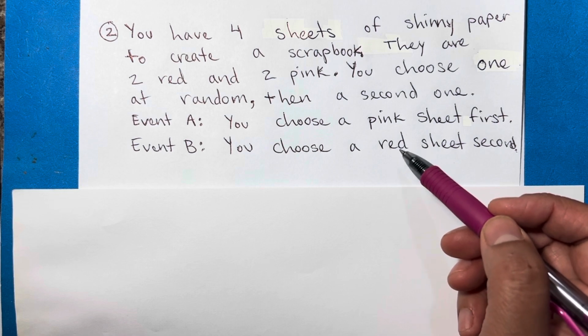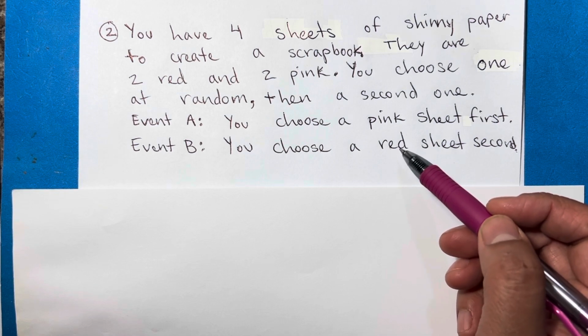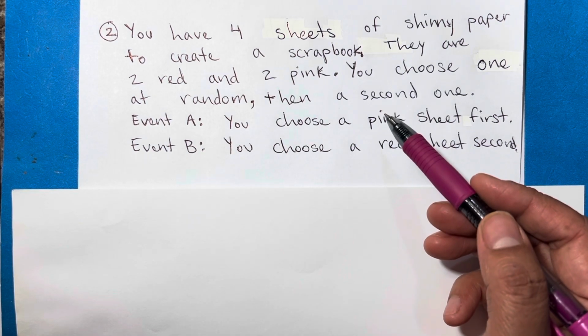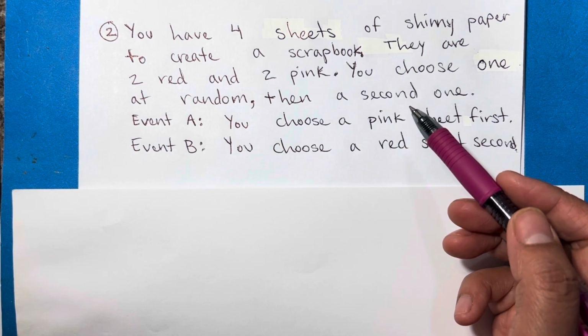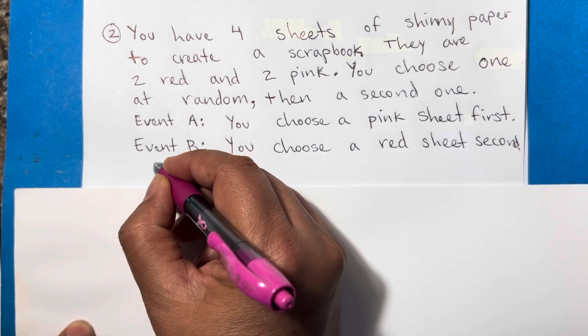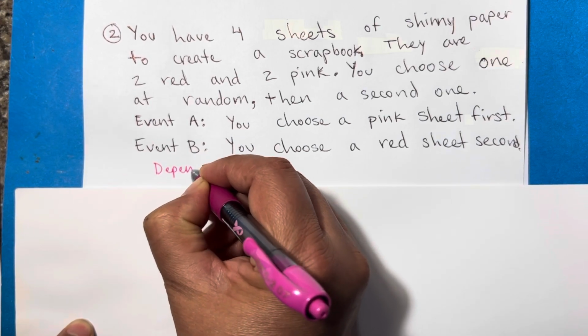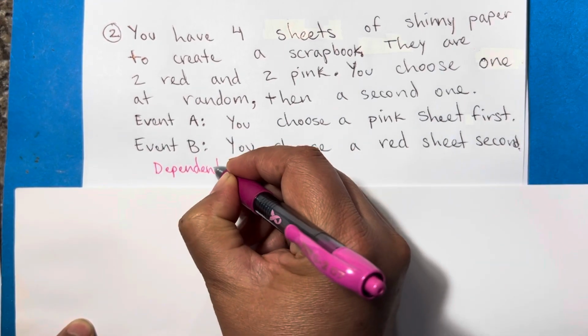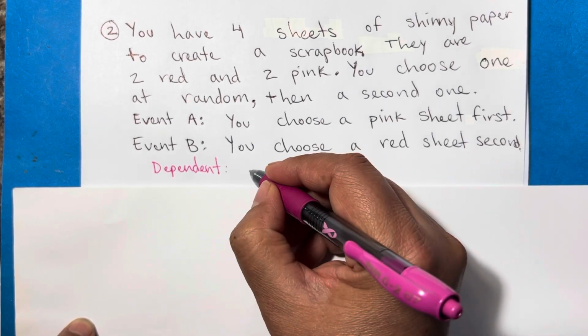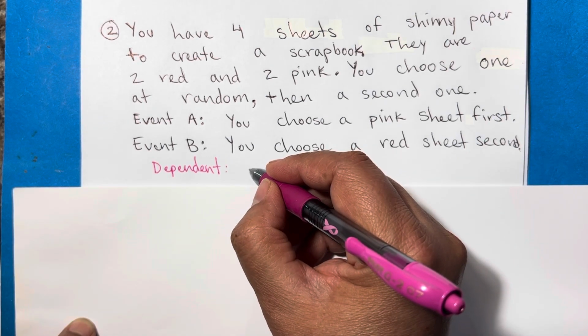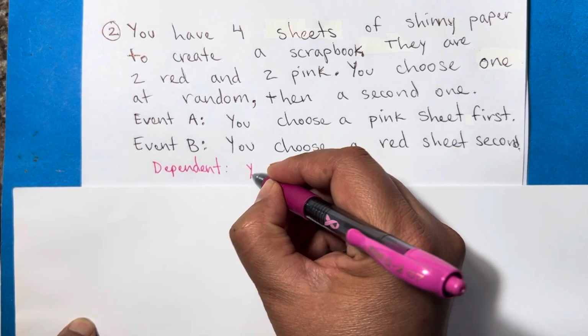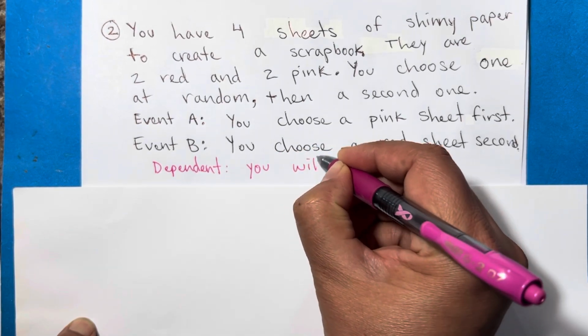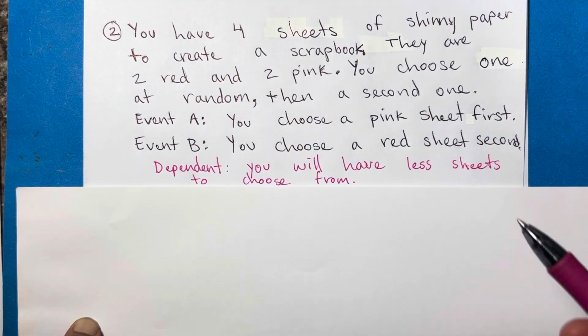You still have 2 red ones to choose from, but there is a total of 3 instead of 4 shiny sheets of paper. So this is dependent. And the reason is because you will have less sheets to choose from. And the probability will actually affect the second one.